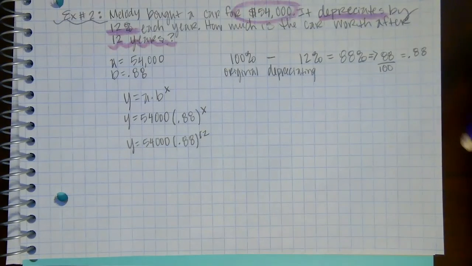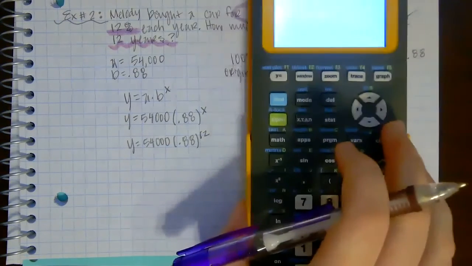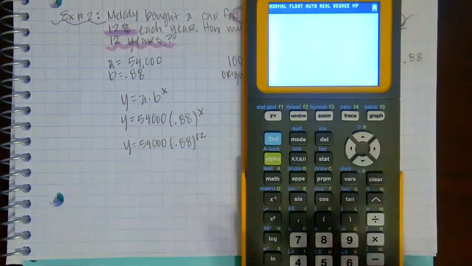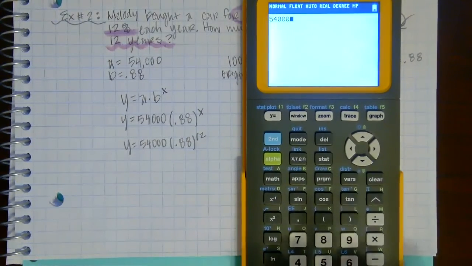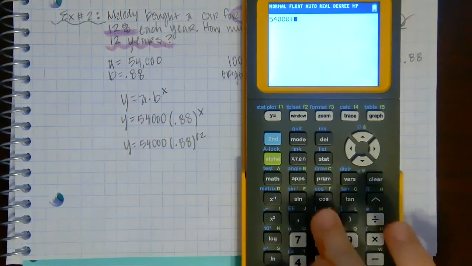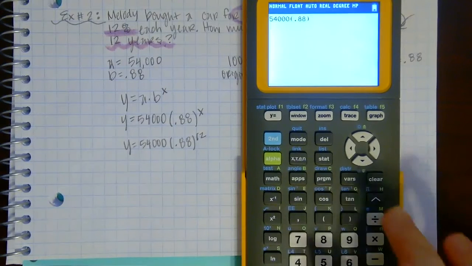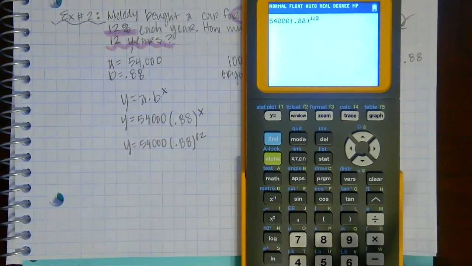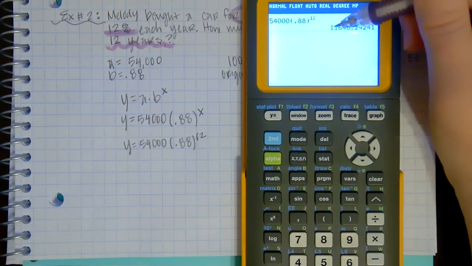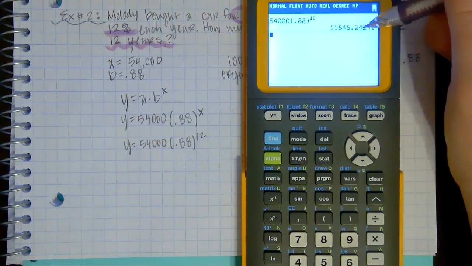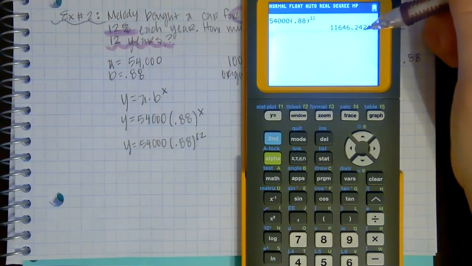Okay, so then again, I can type that just like that in my calculator. Okay, so 54,000 parentheses 0.88 to the 12th power. Okay, so I get 11,646.20, and then the 4, again, we want to make sure this is money, so I want to use 2 decimal places.